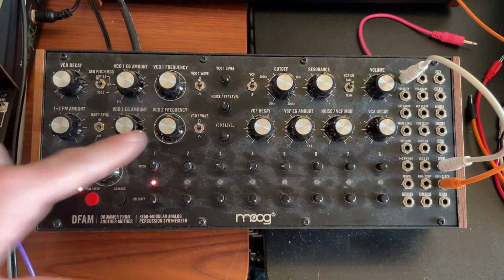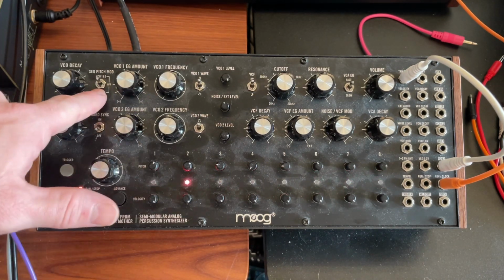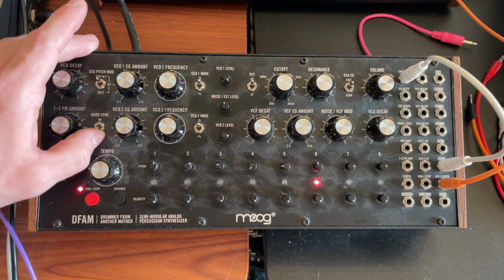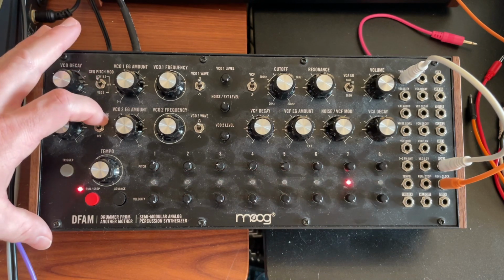So all I did is switch this to square wave. I'm assigning pitch to both pitches of both oscillators. And then if we go to hard sync, maybe not.